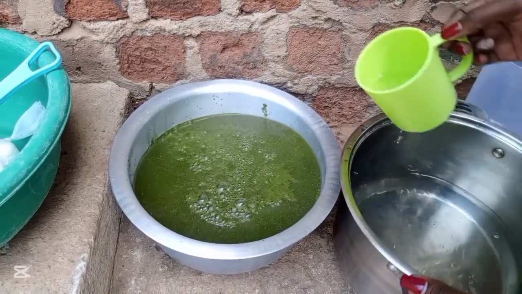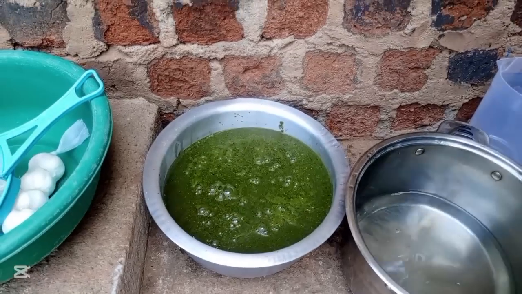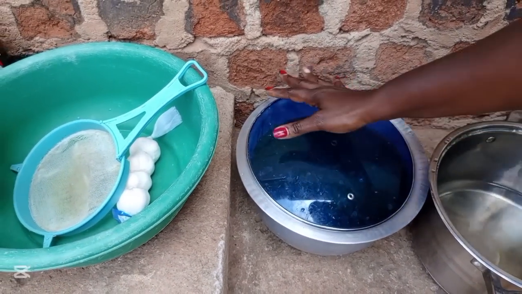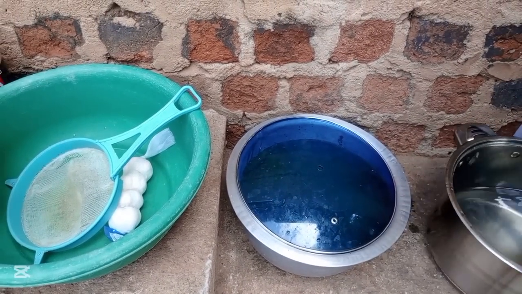So this is 5 liters of water. So let us first cover it. Okay. This is hot water that has been boiling.